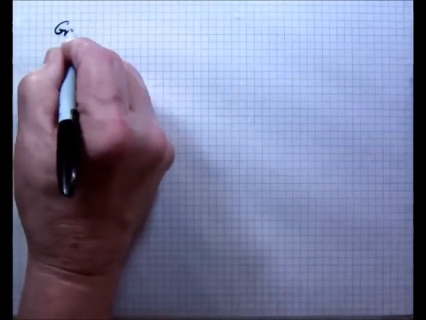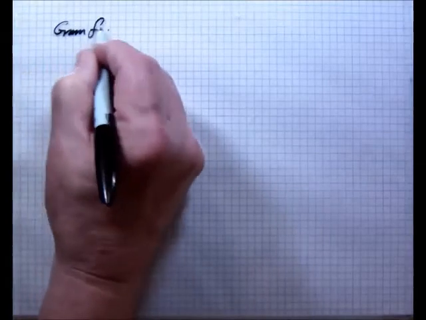This is referred to as a gram formula weight.